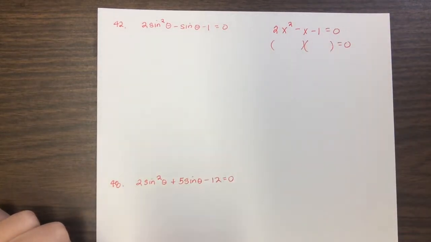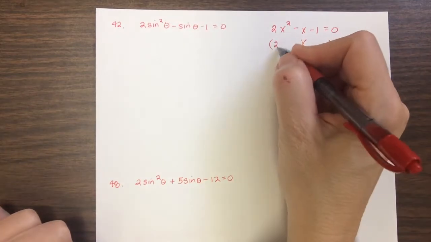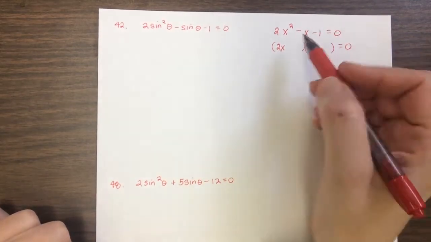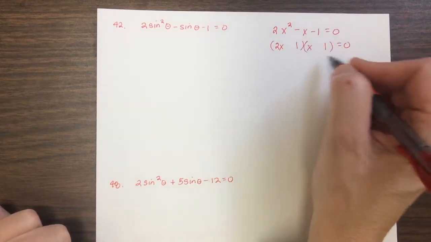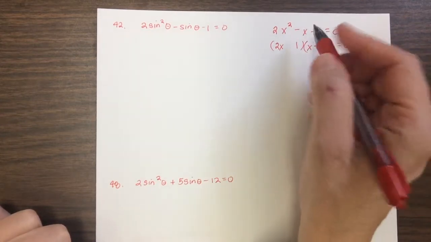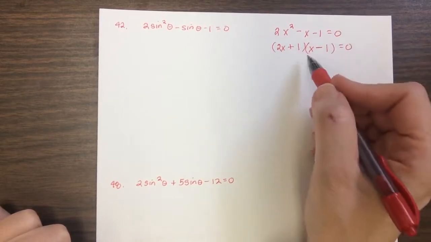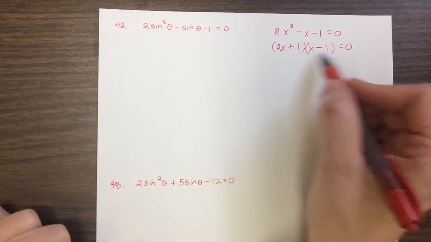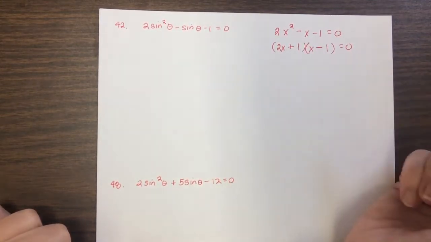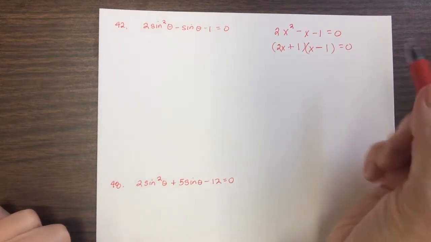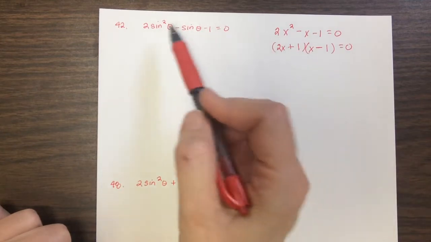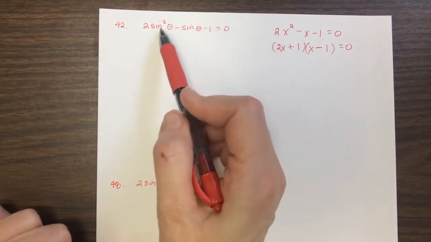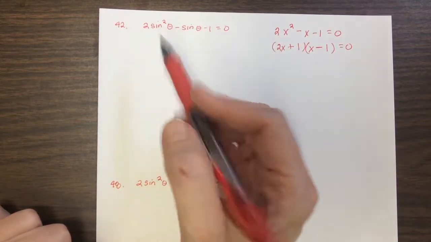But if I were factoring that, I would break this term down into 2x times x, and then that's got to be 1 and 1, and the biggest sign has got to be negative, because when I FOIL this back out, when I multiply this back out, my middle term's got to be negative. So I'm not doing anything different in this particular problem than I did here, except x in this case is going to be sine of theta.